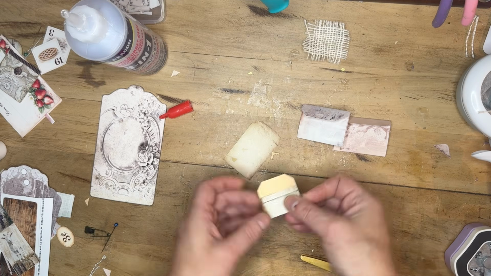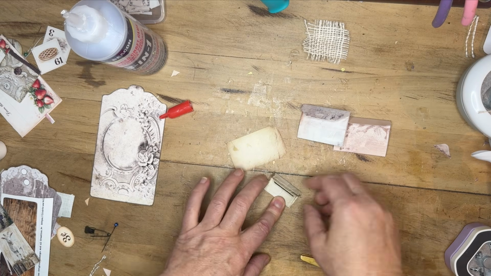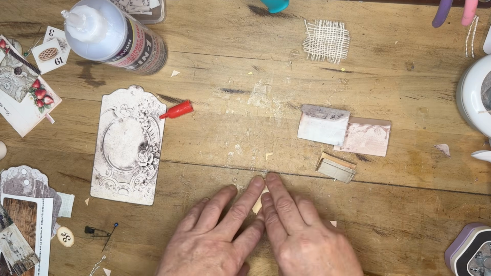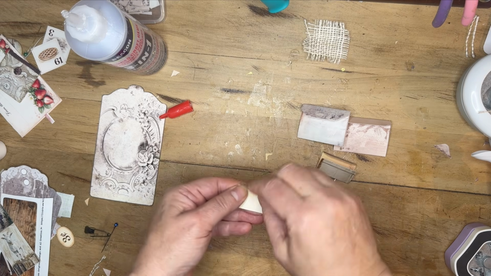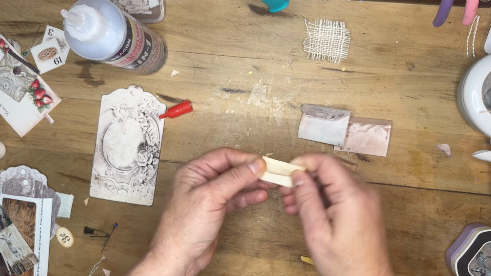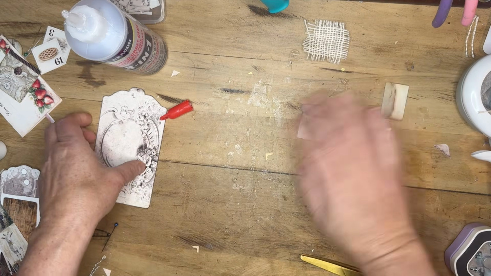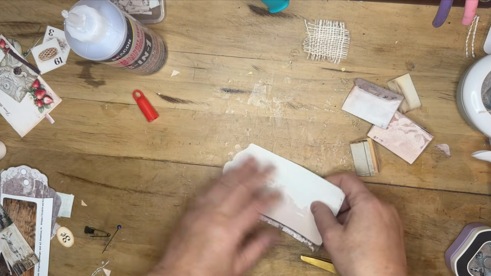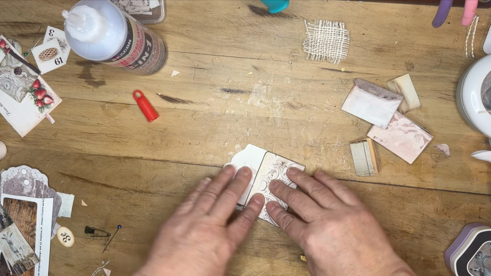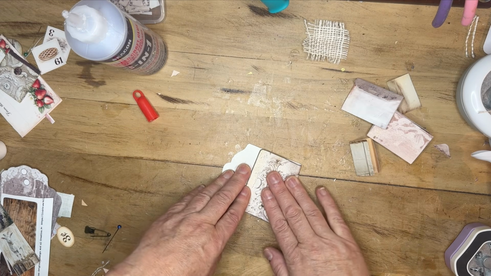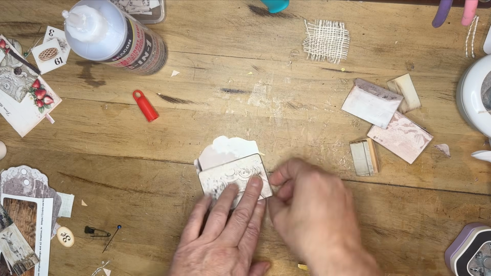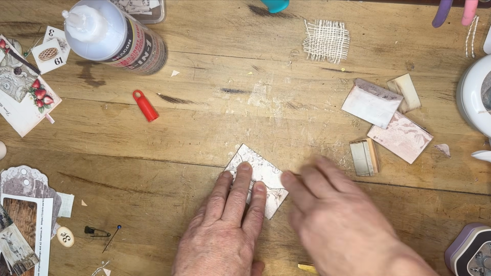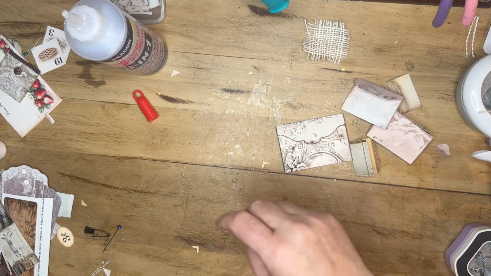Perfect for making mini envelopes. Okay. And just to prove to you that it works with almost all tag shapes, there's this one. That's one.